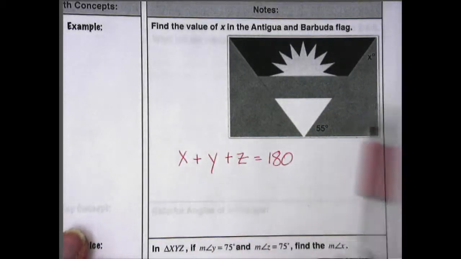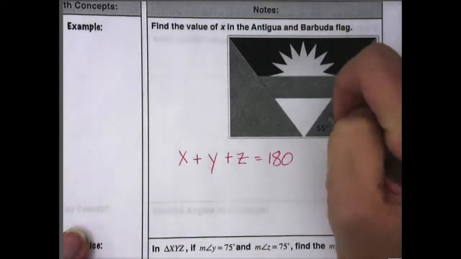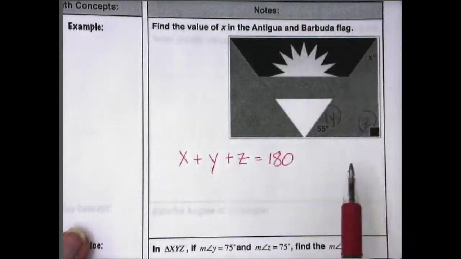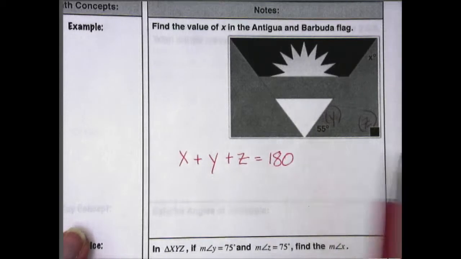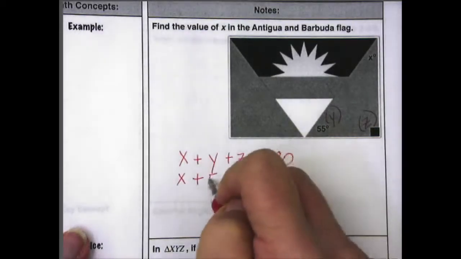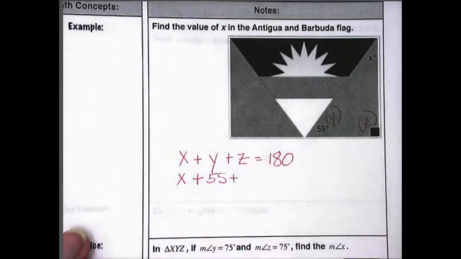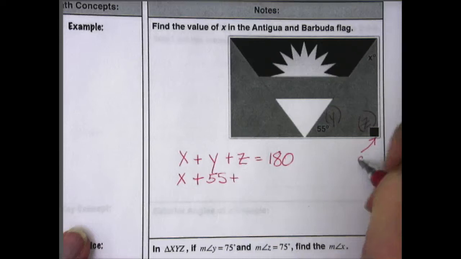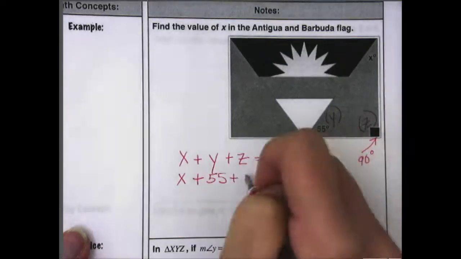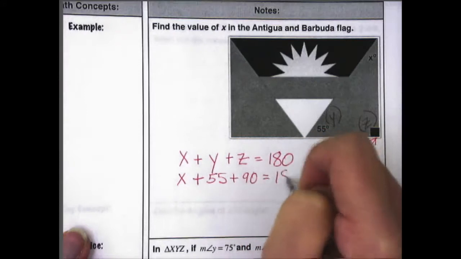We can name them any way we want. This one is already x. Let's just call this one y and this one z. So we know that x is unknown. We don't know what x is. We know that y is 55. And let's take a look at z for a minute. There's no number here, but there is this little box in the corner that tells us that this is a right angle, and so we know that z is 90 degrees. And we know that when we add them all three together, we get 180 degrees.